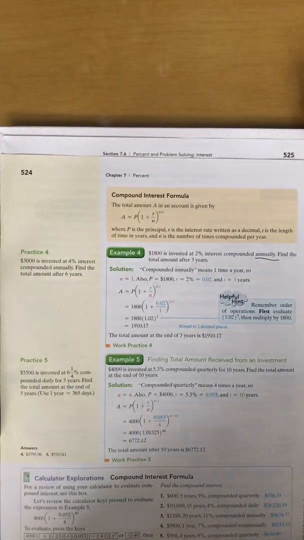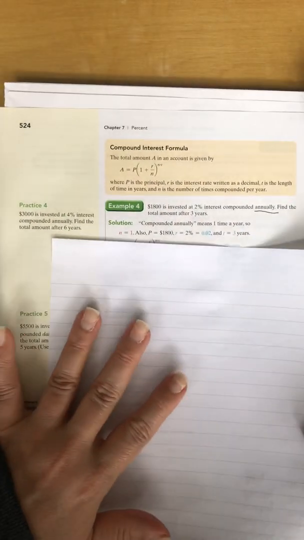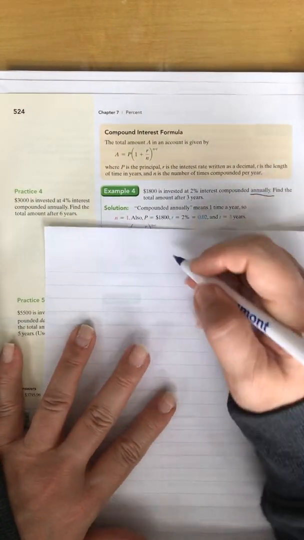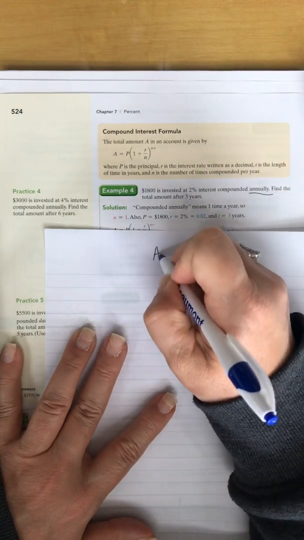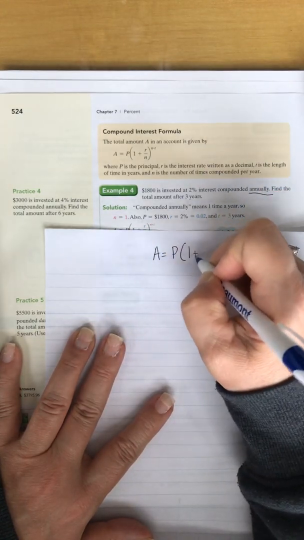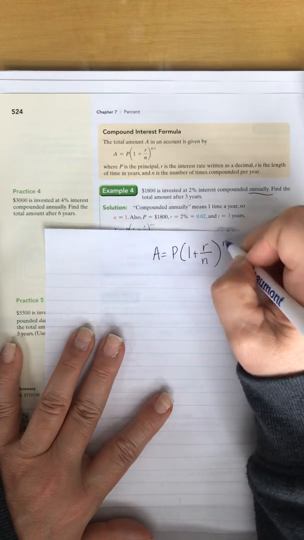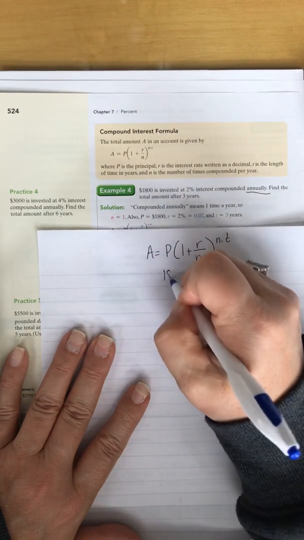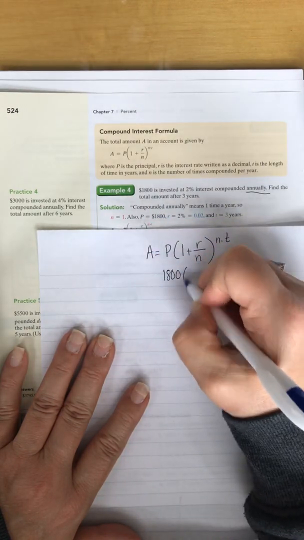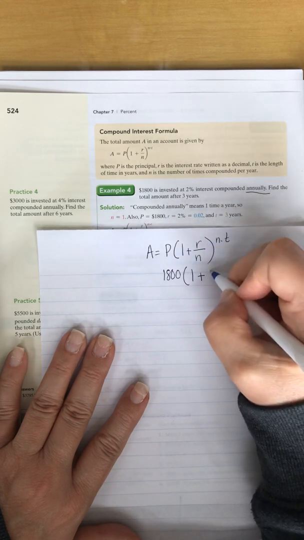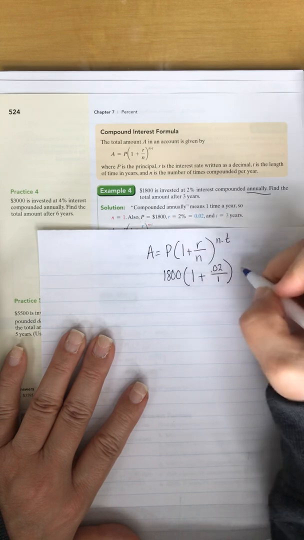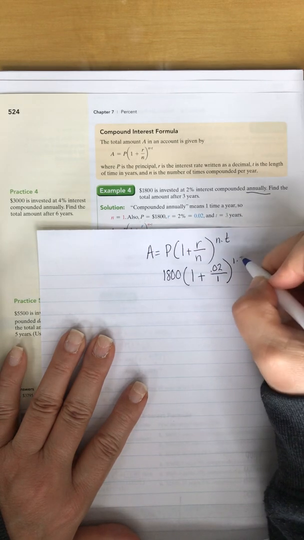So in the first example, it's asking you to compound interest. $1,800 is invested at 2%, and it's compounded annually. So the word compounded makes you use this formula, 1 plus R over N and N to the T power. So you have to know how to use this formula. The amount that you're going to use for principal is $1,800. The interest rate is 2%, so 0.02, and it's compounding 1 time a year. So this would be 1 times for 3 years.